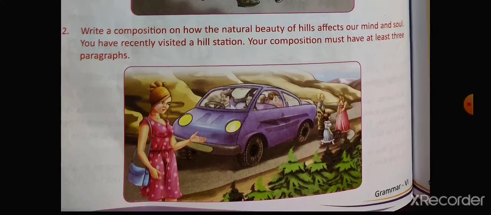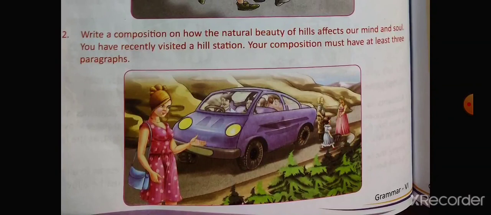Next is the story. People are going for a vacation. Write a composition on how the natural beauty of the hills affects your mind and soul. So okay, a hint is given, you can write it from there.